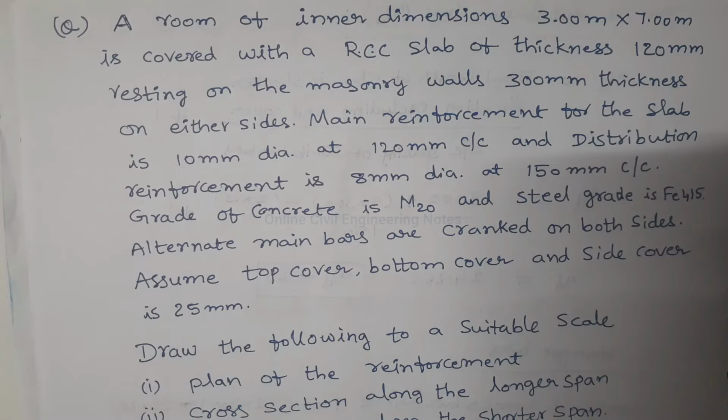A room of inner dimensions 3 meter by 7 meter is covered with an RCC slab of thickness 120 mm, resting on the masonry walls 300 mm thickness on either side. Main reinforcement for the slab is 10 mm dia at 120 mm center to center, and distribution reinforcement is 8 mm dia at 150 mm center to center. Grade of concrete is M20 and steel grade is Fe415.